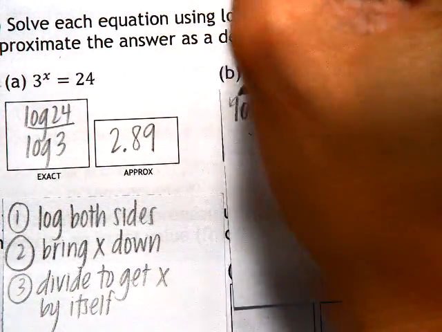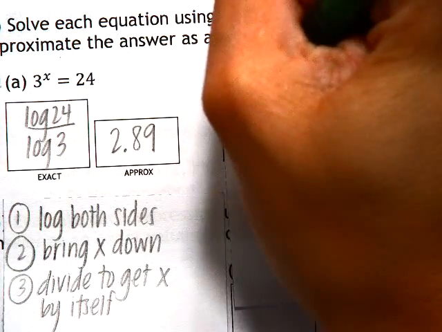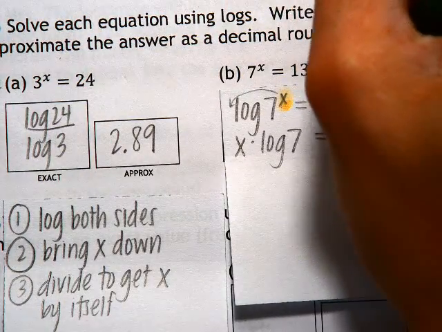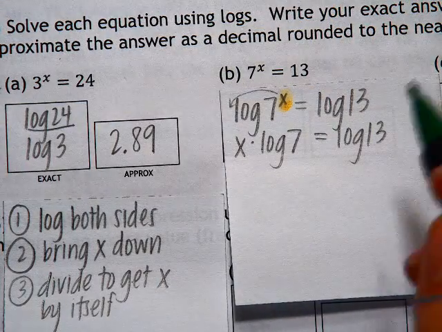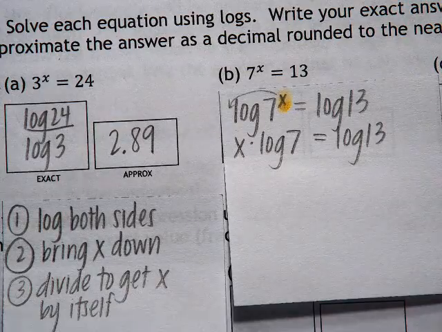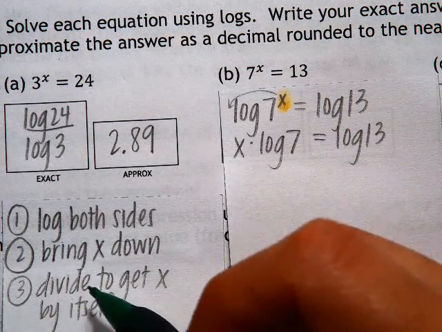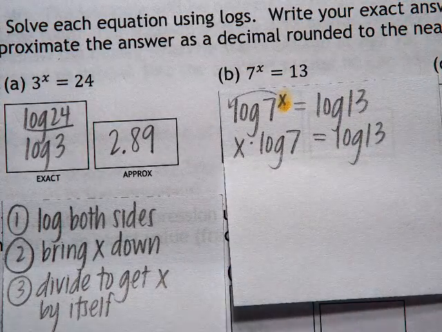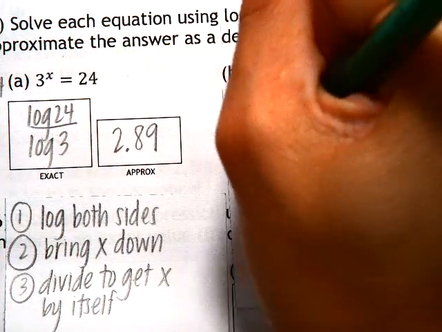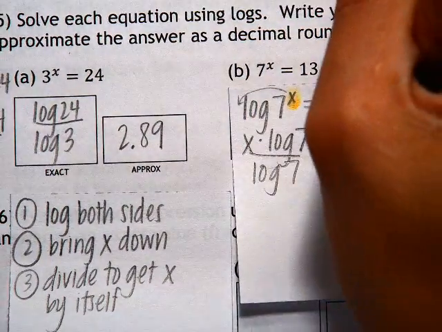So I'll bring the x down in front, x times log 7 equals log 13. That part's not going to change, so we just write it as equals, and log 13 stays the same. Now, third and final step, divide to get x by itself. X is currently multiplying log 7, so I'll divide by log 7 to get x by itself.